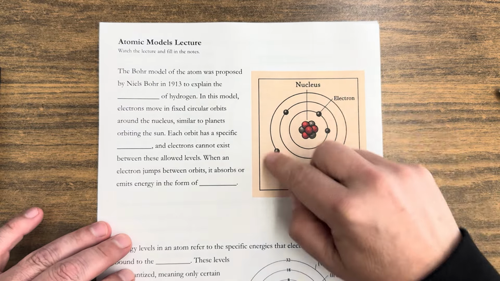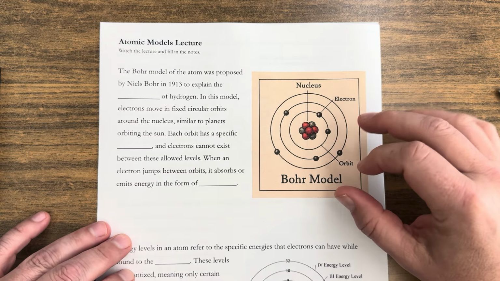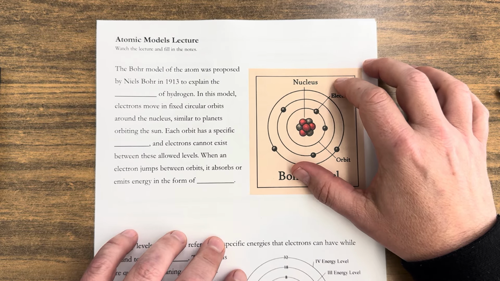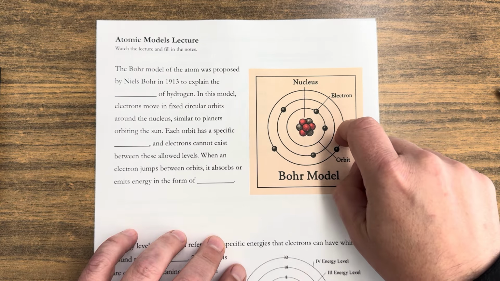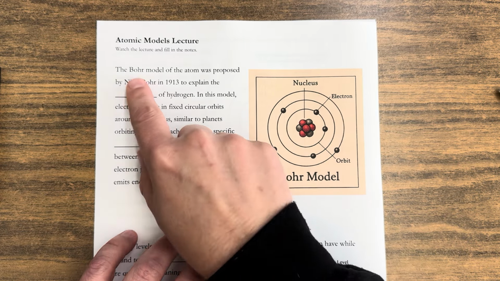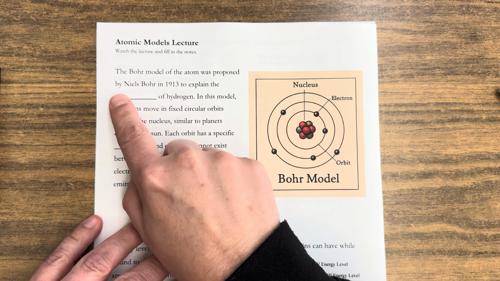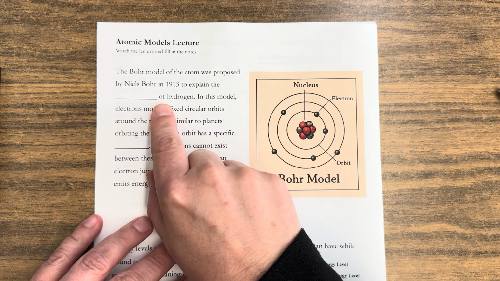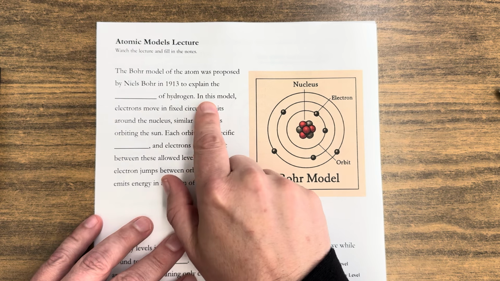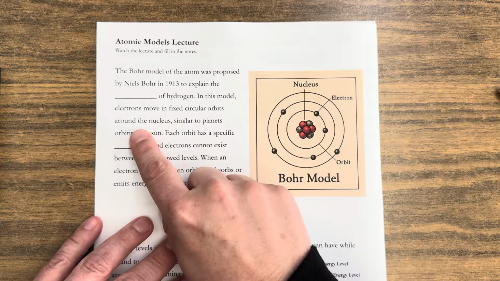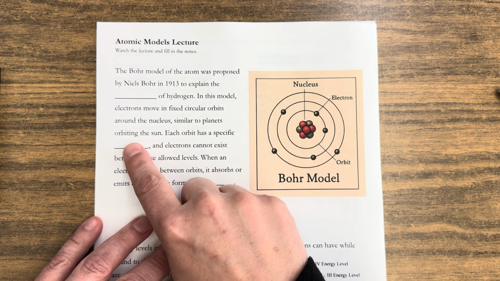So we've seen this model of the atom before, pretty common for our introductory textbooks and activities around learning the structure of the atom. This is the Bohr model. The Bohr model of the atom was proposed by Niels Bohr in 1913 to explain the structure of hydrogen. In this model, electrons moved in fixed circular orbits around the nucleus, similar to planets orbiting the sun.